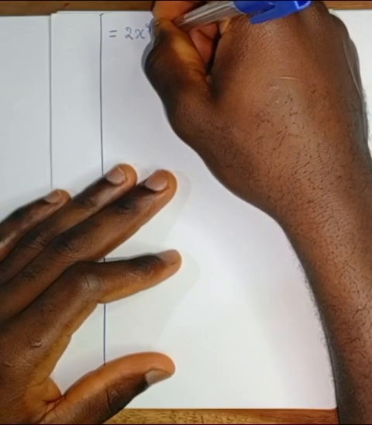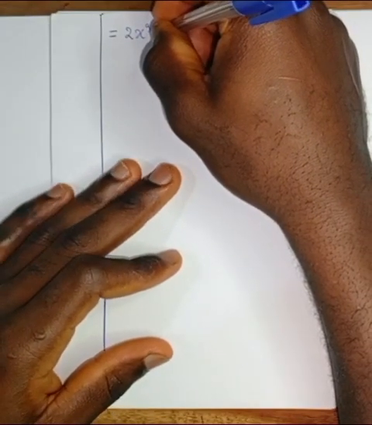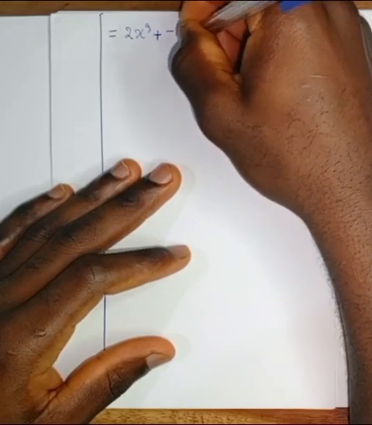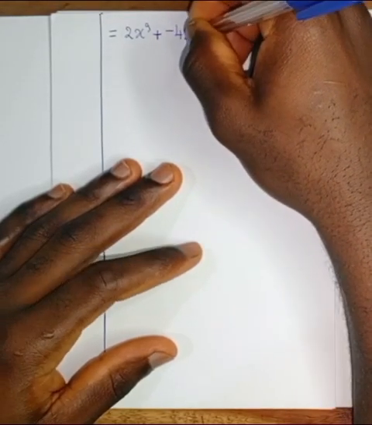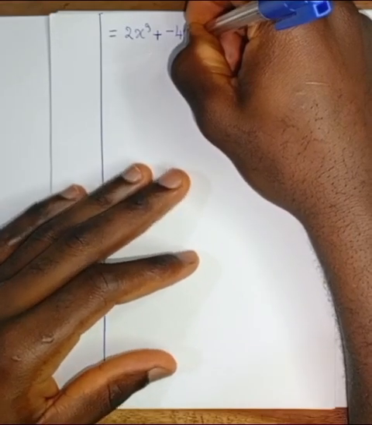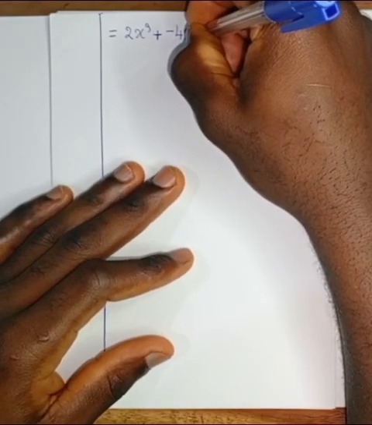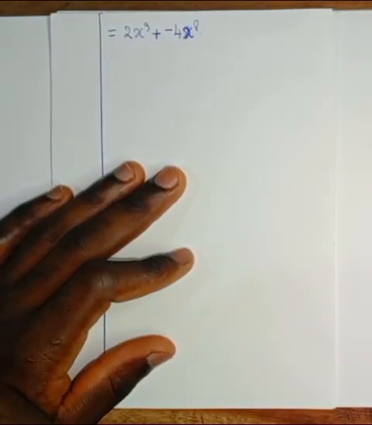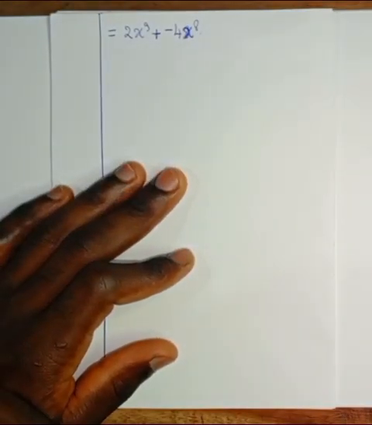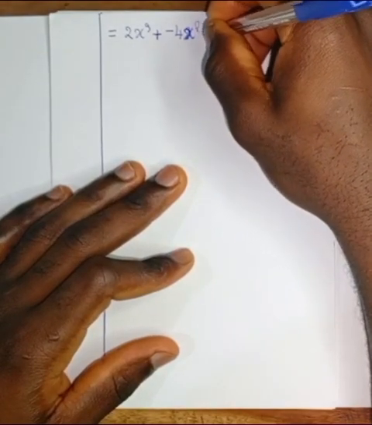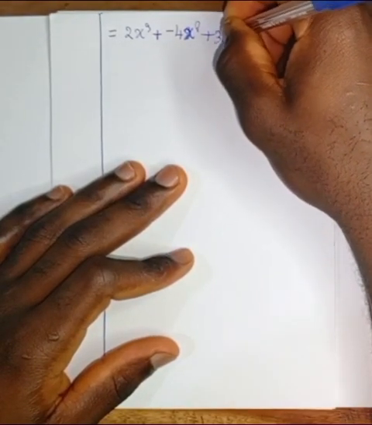We have just one term in x to the power 8, minus 4x to the power 8. Next we move to terms in x to the power 7. We have just one term in x to the power 7, plus 3x to the power 7.